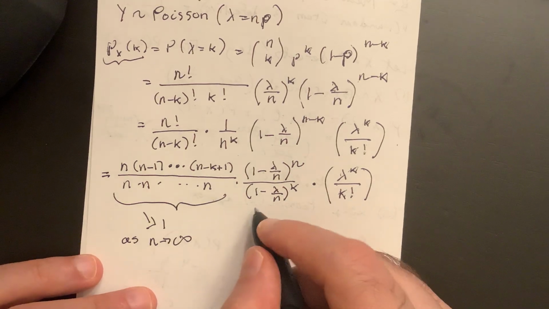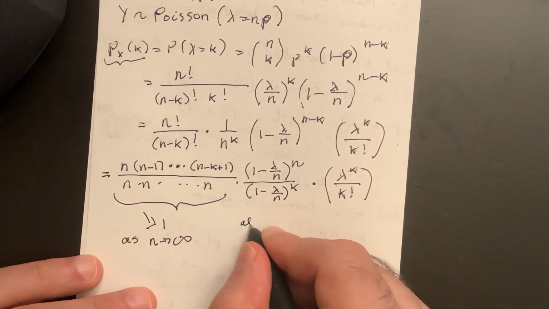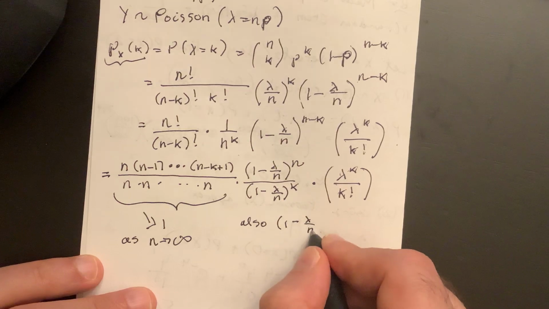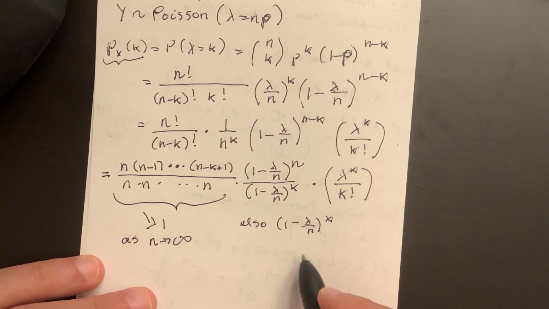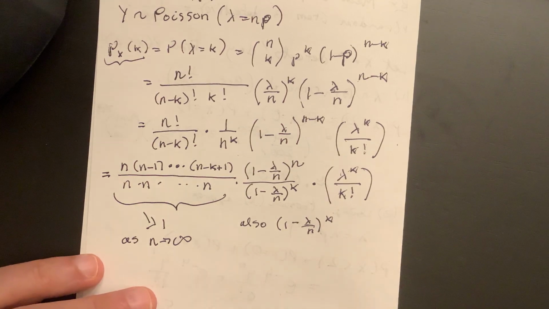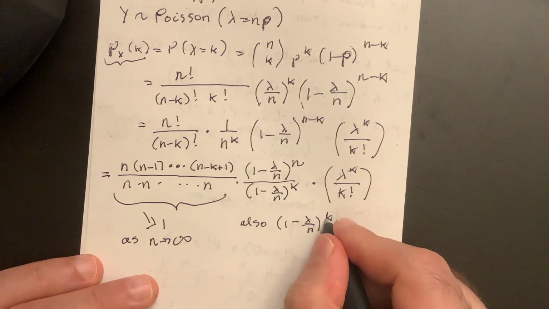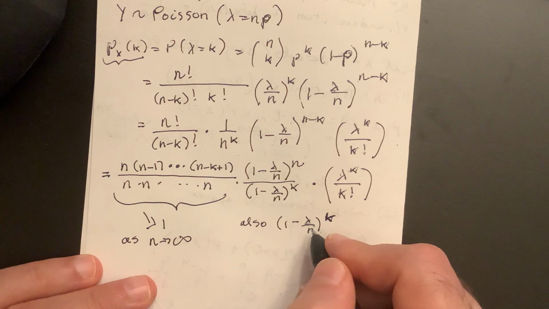Also, up here we have 1 minus lambda over n to the k. If n is big, and k is moderate, and remember, lambda over n is p, basically.